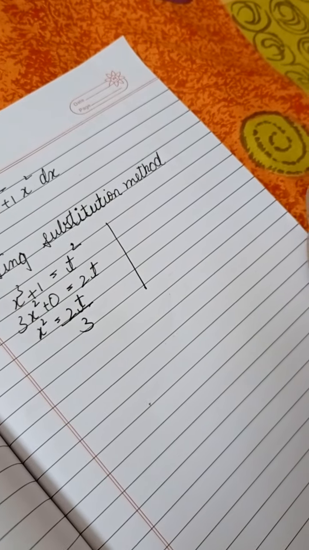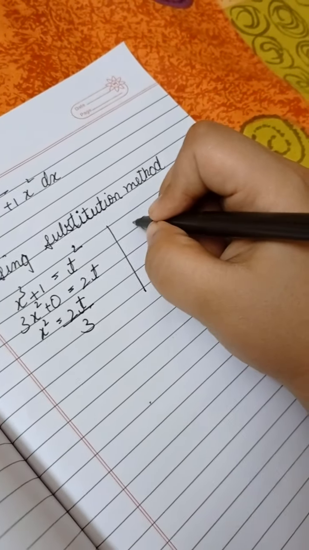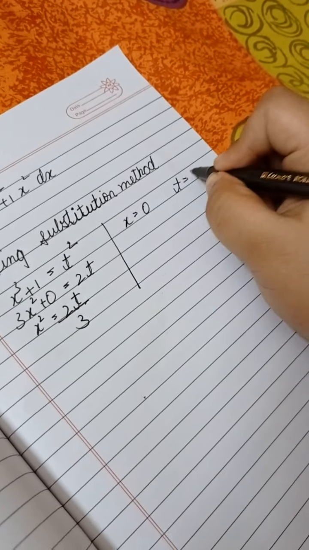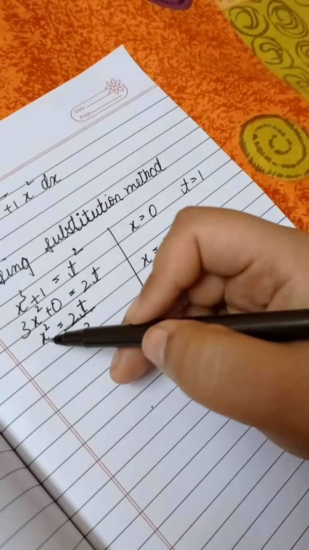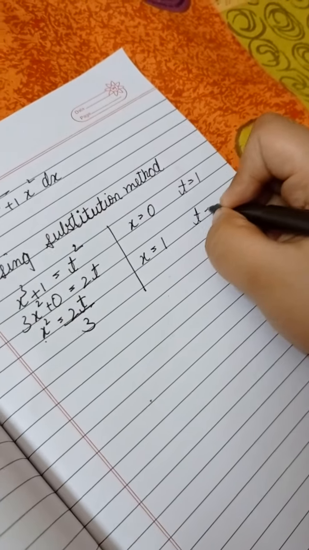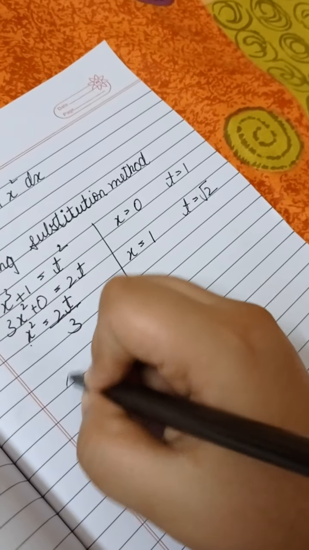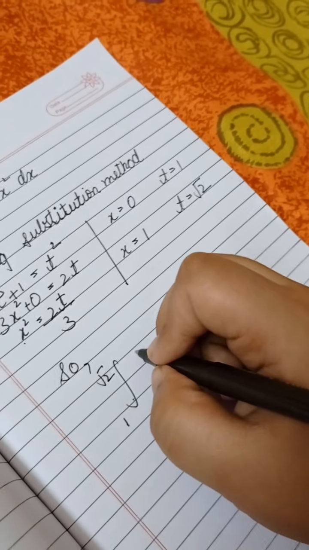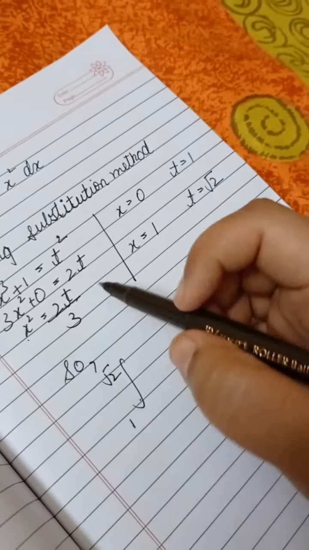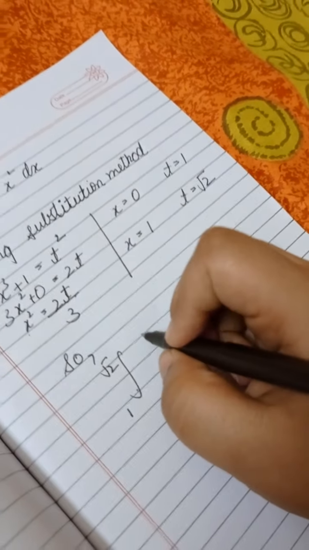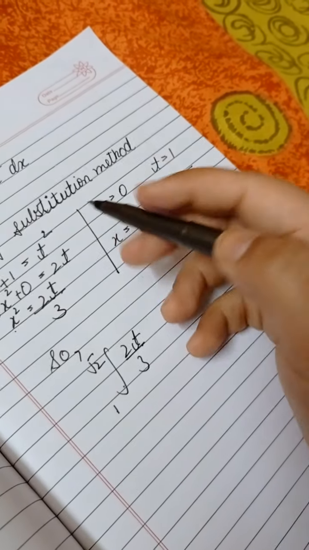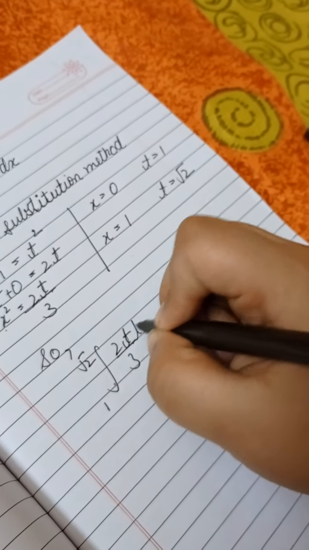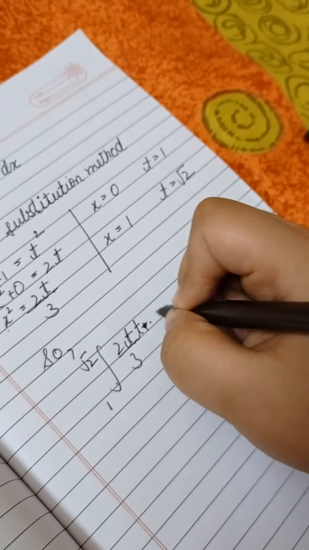Now when we use the substitution method, we have to change these limits. When x is equal to 0, I'm putting the value of x as 0, t will come out to be 1, and when x is equal to 1, I'm putting the value of 1 here, t will come out to be under root 2. So now the limits have changed. Now they have become from 1 to root 2, and in this step I'll substitute the value. In place of x square dx I'm writing 2t dt upon 3, and in place of this term under root x cube plus 1 I'm writing t, and now I'm integrating it with respect to dt.